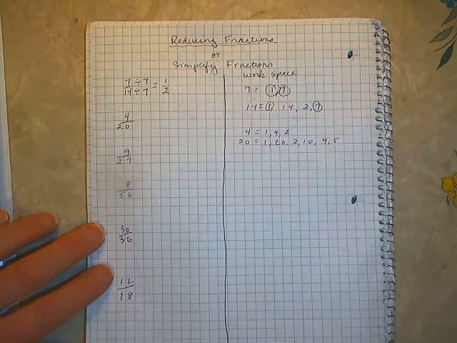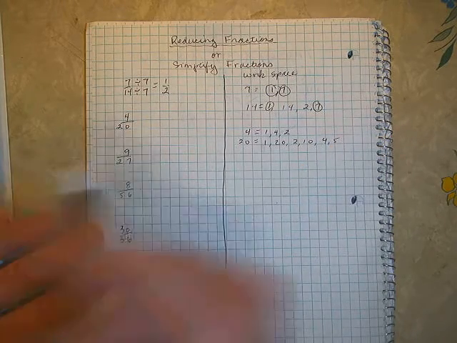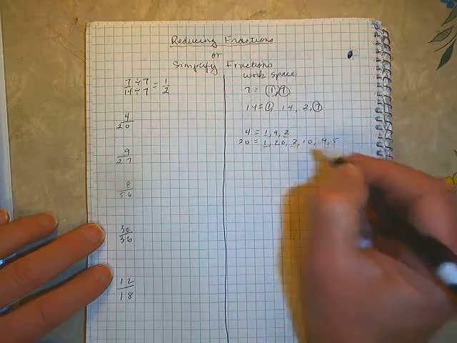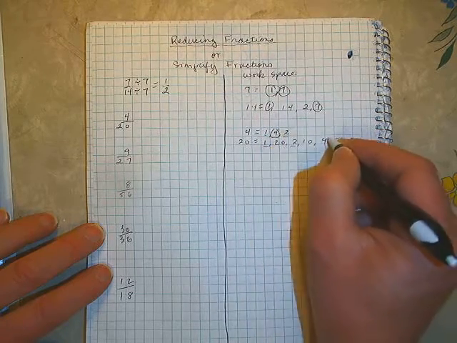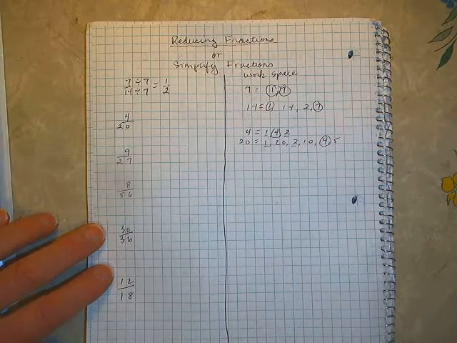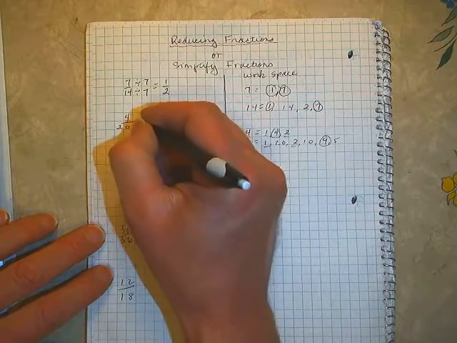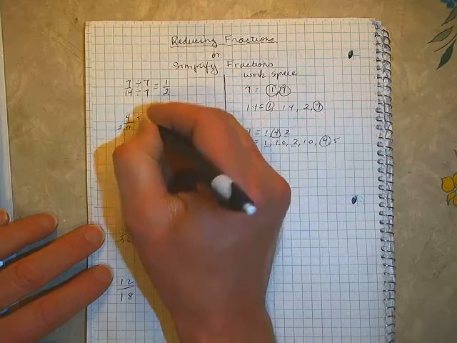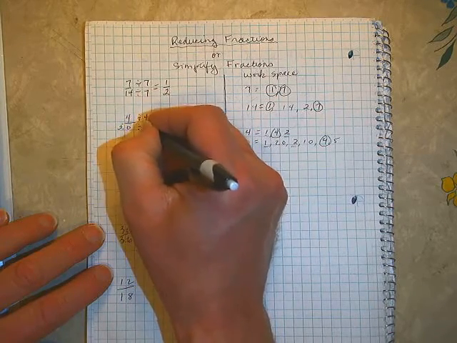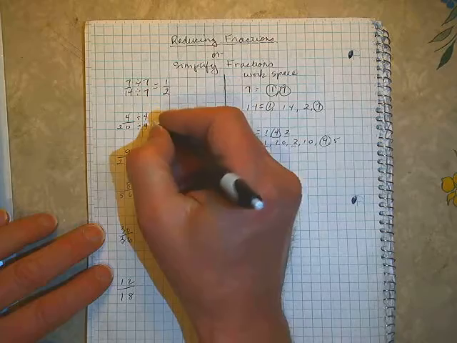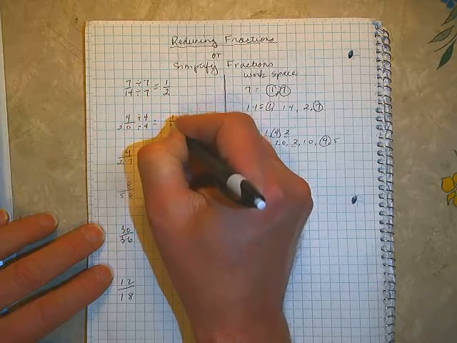And those are all the factors of 20. Our common factors are 1, 2, and 4. 4 is our greatest one. So we're going to divide that by 4, and divide that by 4. Remember, what we do to our denominator, we have to do the same thing to our numerator. So this gives us 1/5.